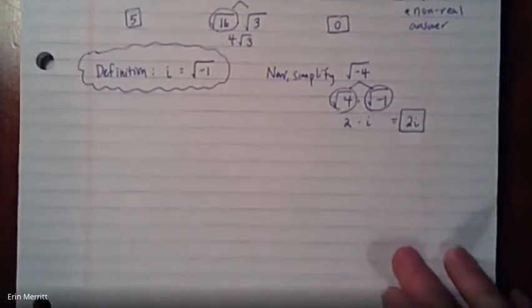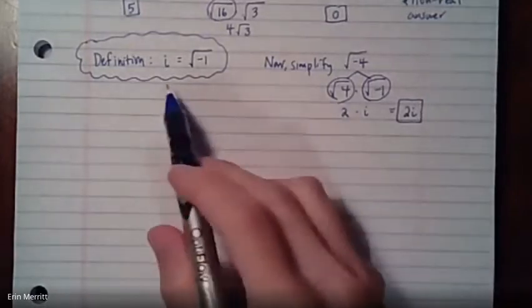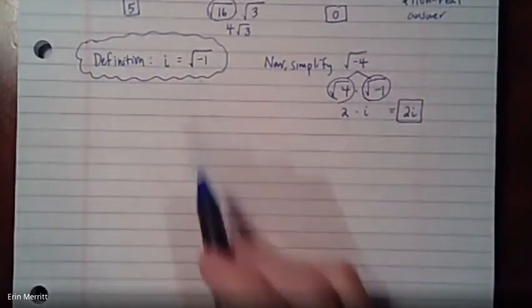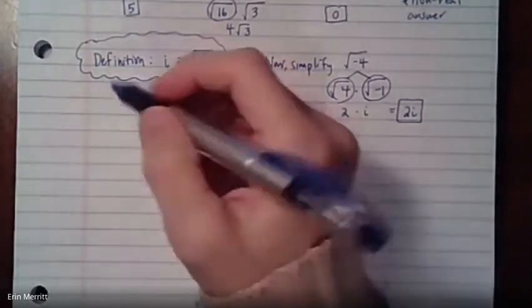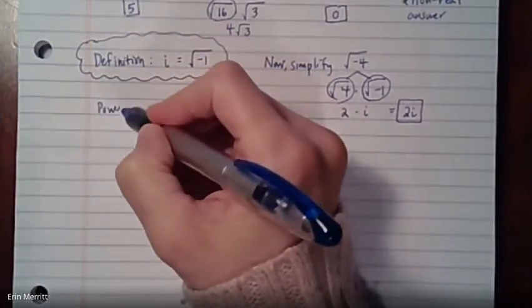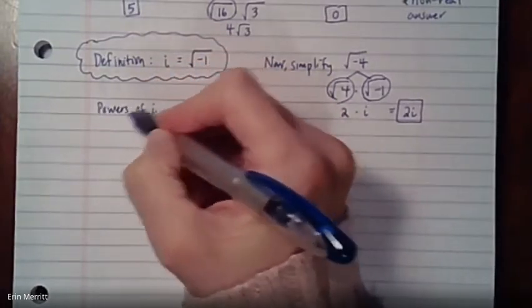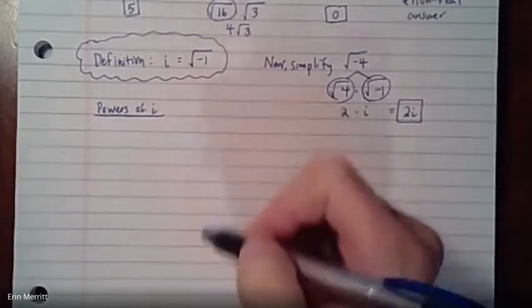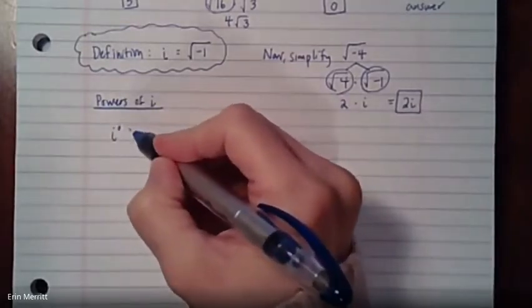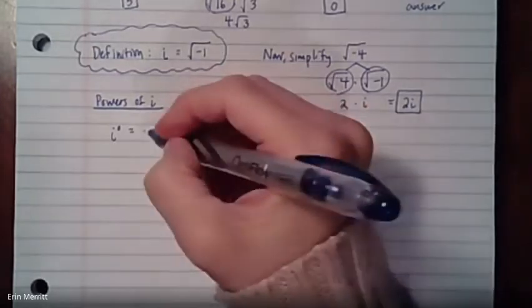But for now, because we have this new variable i that's defined as the square root of negative 1, we need to know how to manipulate it. So over here, I'm going to write the powers of i. What I mean by that is, if we literally raise it to different exponents, what does it come out to be? So let's start with 0. If we raise anything to the 0 power, it should come out as 1.